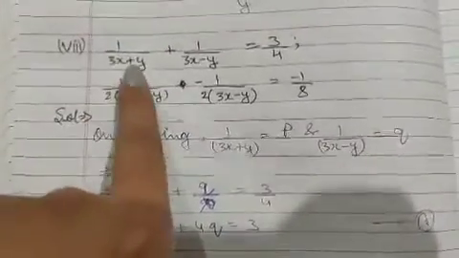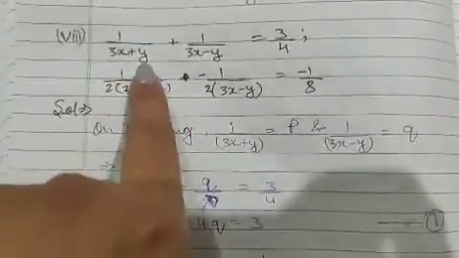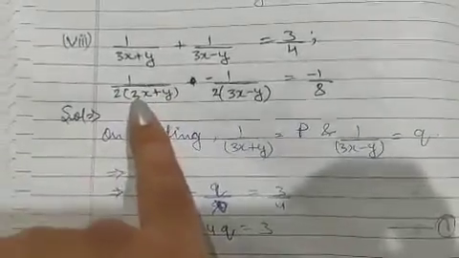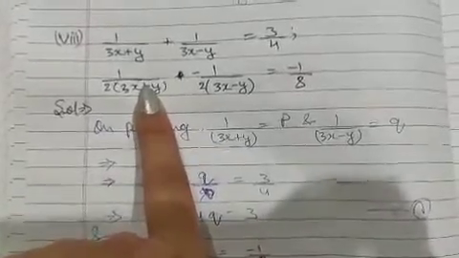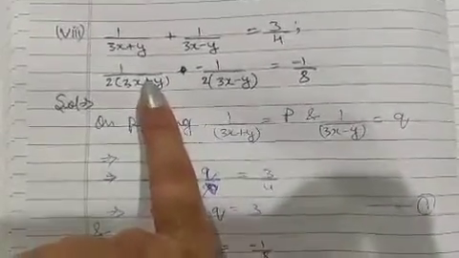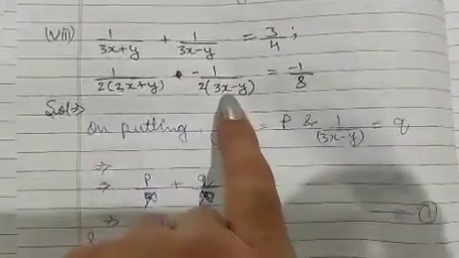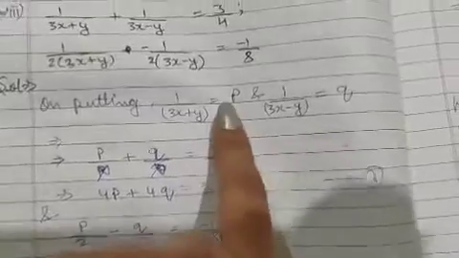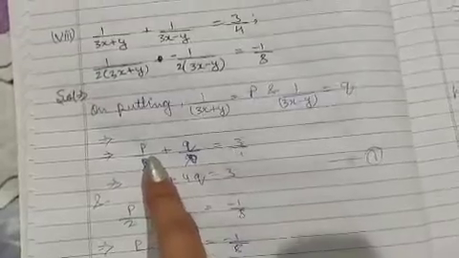Now here, in the first equation and second equation, we have 1 upon 3x plus y, and here also we can write it as 1 upon 2 into 1 upon 3x plus y. So 1 upon 3x plus y we can substitute as some other variable. And 1 upon 3x minus y, in the first equation and in the second equation also, we can write as some other variable. So on putting 1 upon 3x plus y as p and 1 upon 3x minus y as q, we will get this equation.